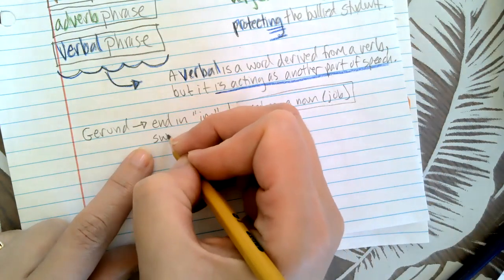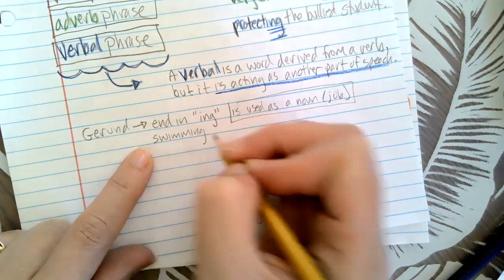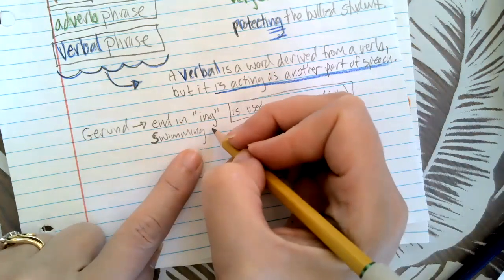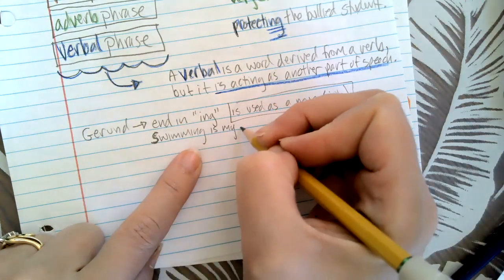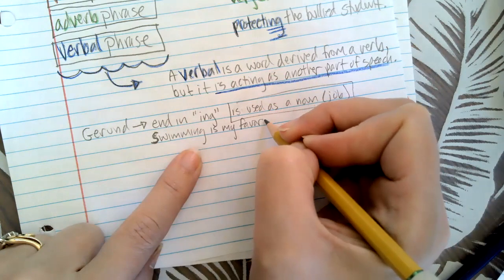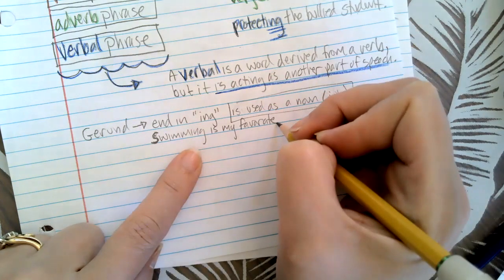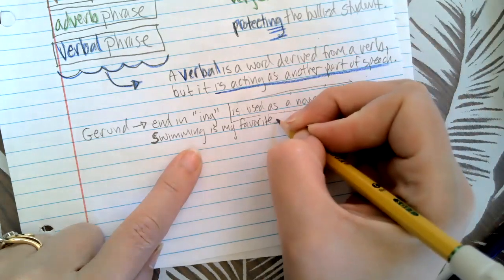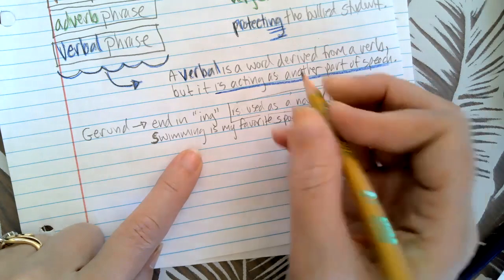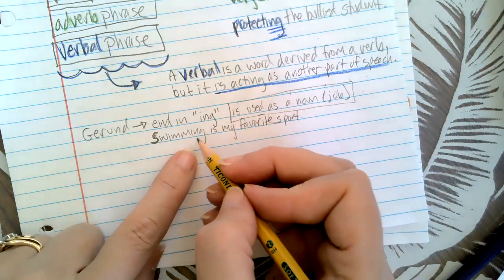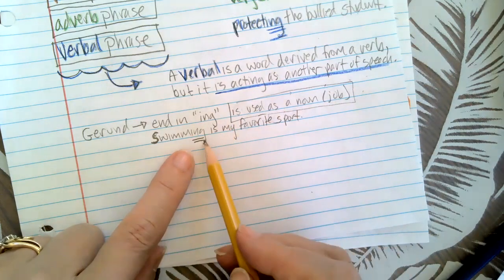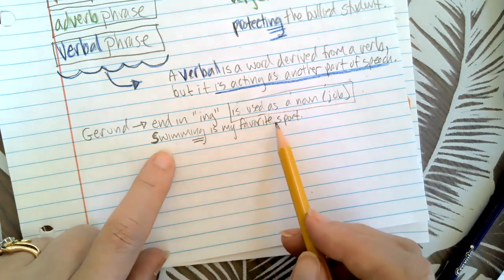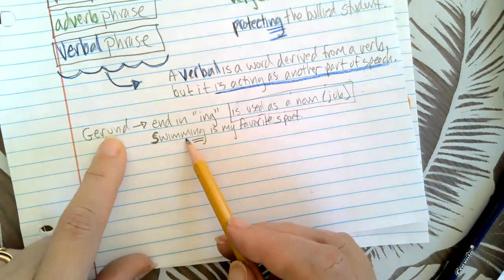The word swimming, in a sentence like this: Swimming is my favorite sport. In this case, you see it ends in -ing, and it's being used as a noun, as a thing, something that is their favorite sport. So this is a gerund.